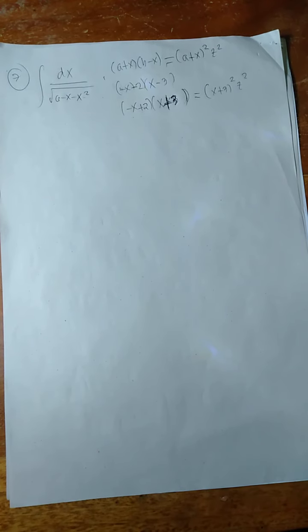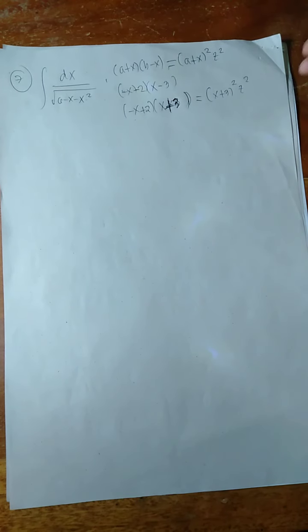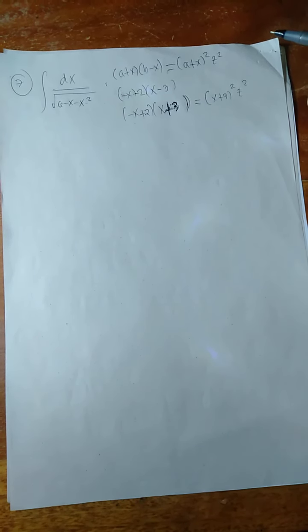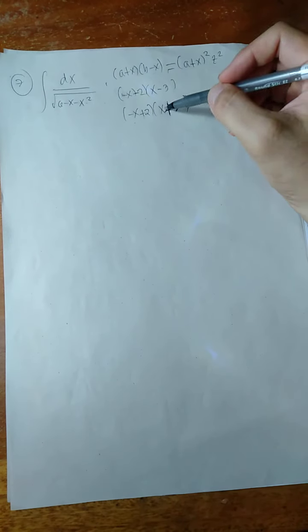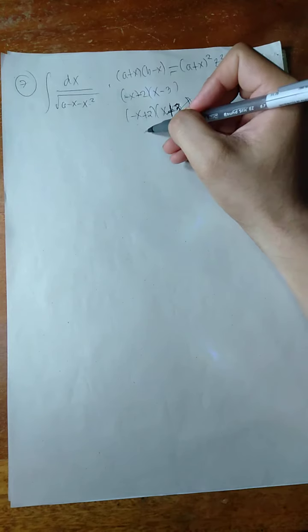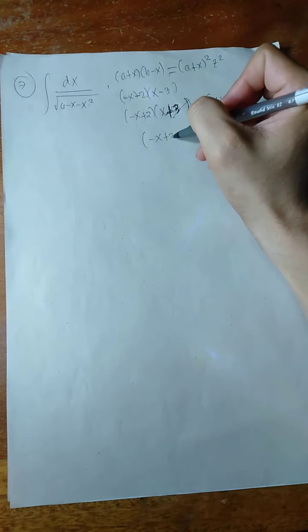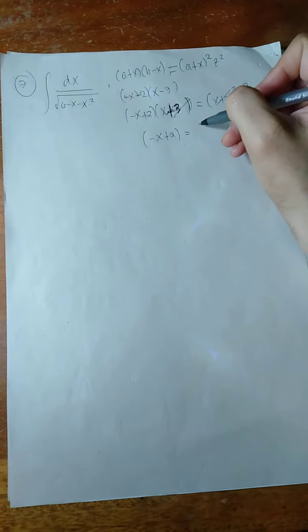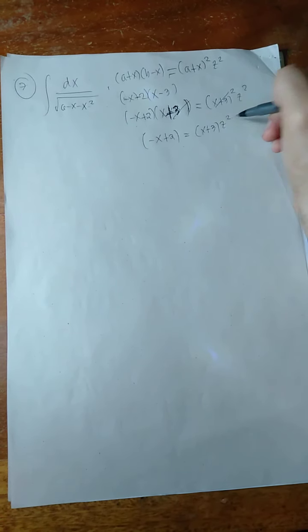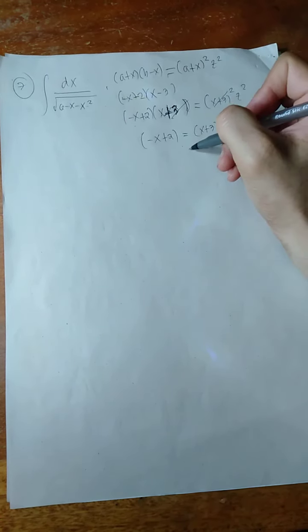Okay, so, ito okay na yan. So, may x ka pa rin dito. So, let's try to simplify. So, kung mapapansin nyo, since pareha siya, pwede ka mag-cancel out ng isang x plus 3. So, it becomes negative x plus 2 is equals to x plus 3 z squared. Then, we can distribute the z squared.